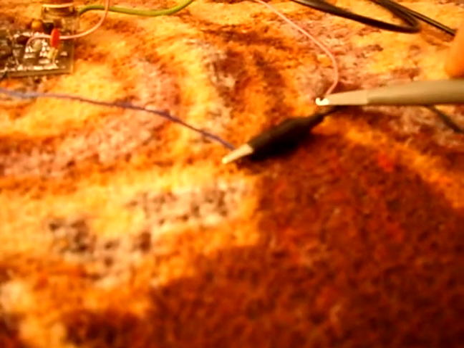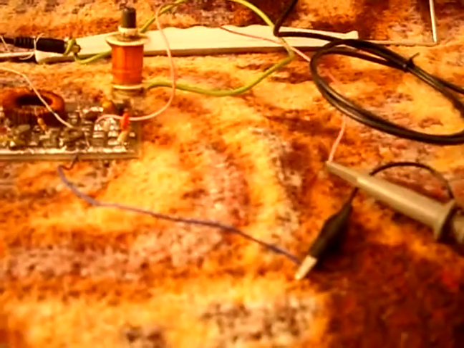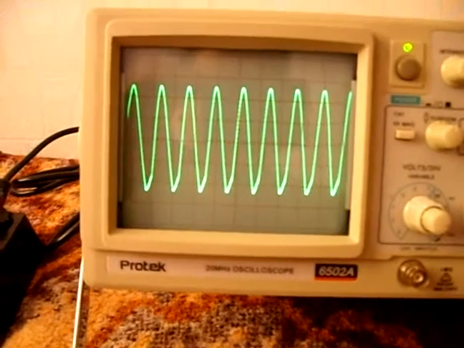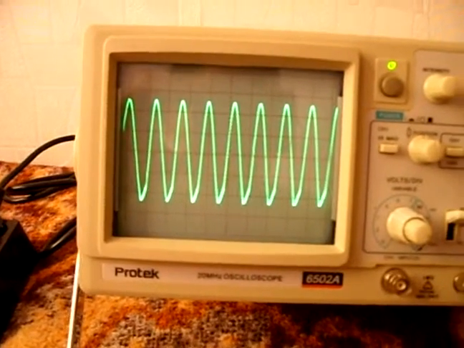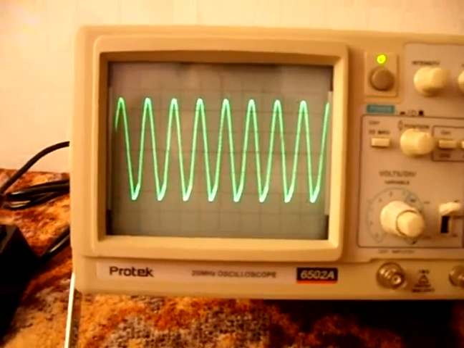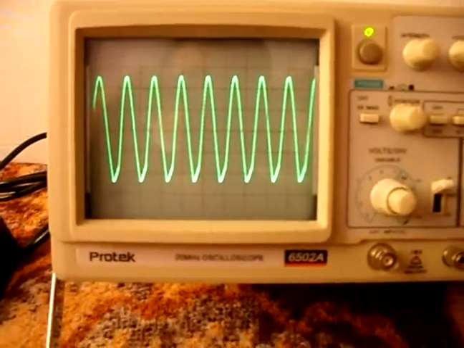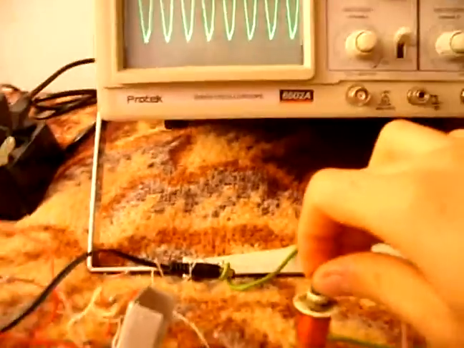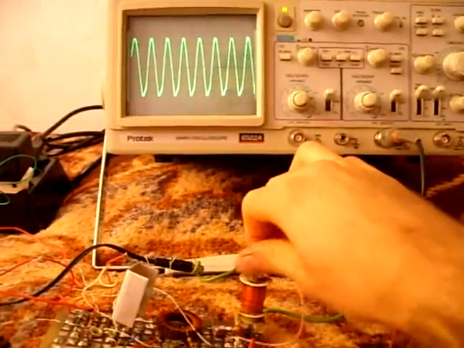So here's my probe, here is the ground, and the output. So this is the output of my oscillator without load, and I can change the frequency.